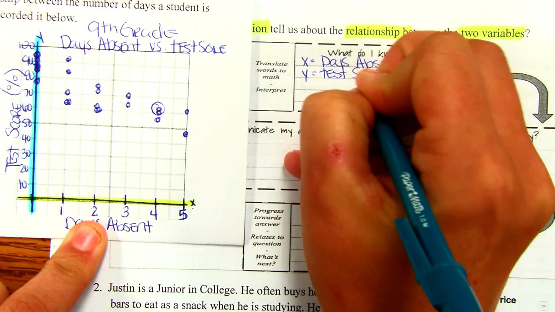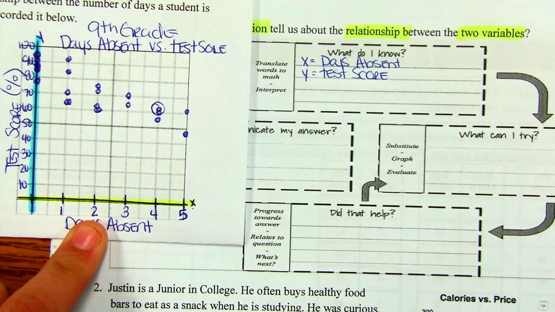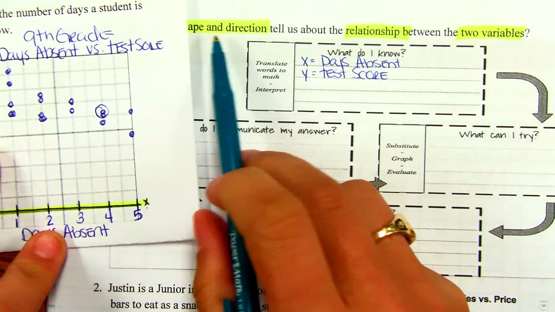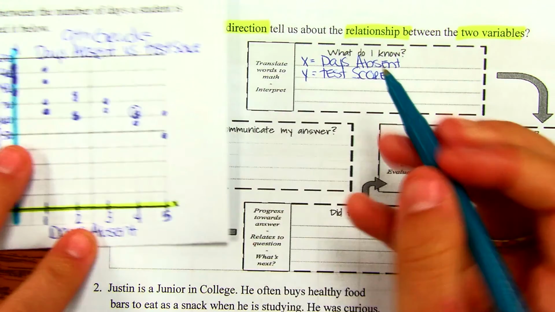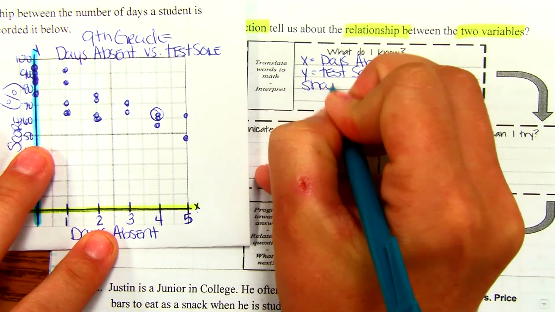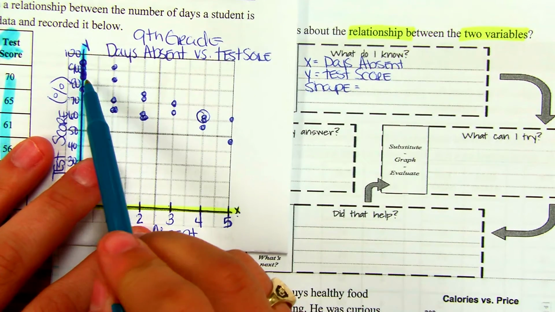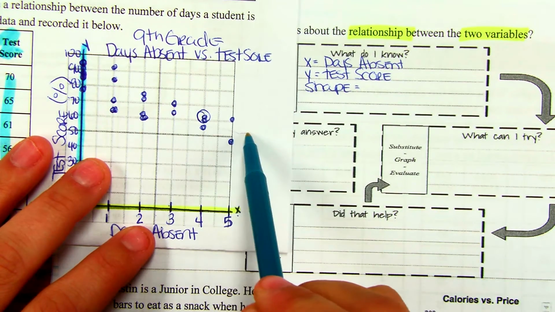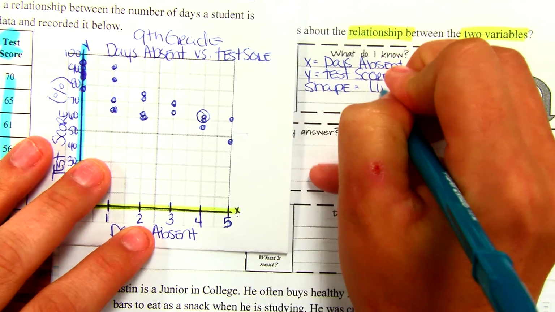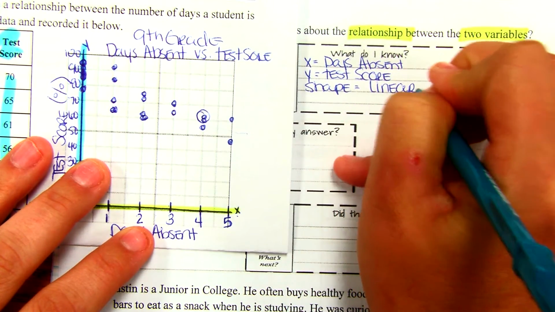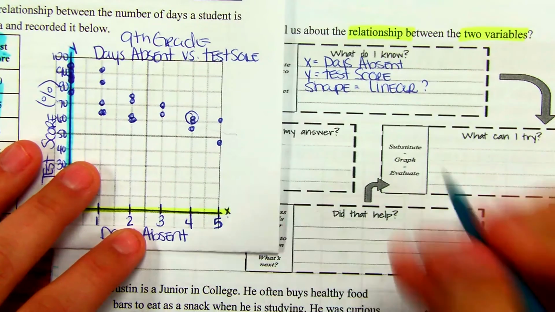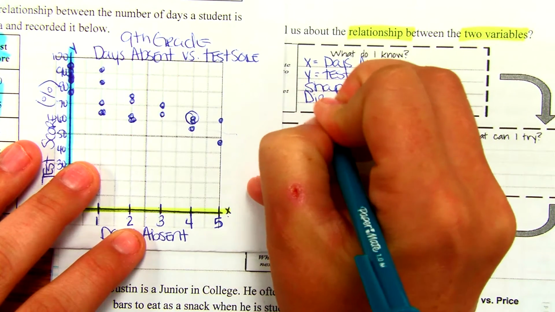What else do I know? Well, it's asking about shape and direction, right? So maybe, what is the shape? Taking a look at this shape, I might say that this shape is generally linear. Maybe. And then the direction. So what is the direction?